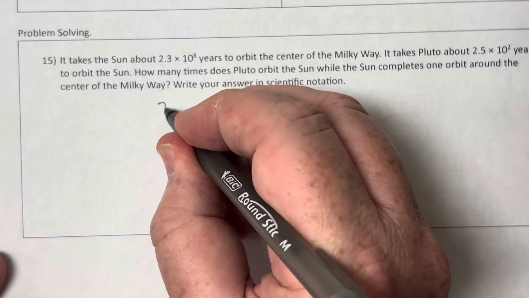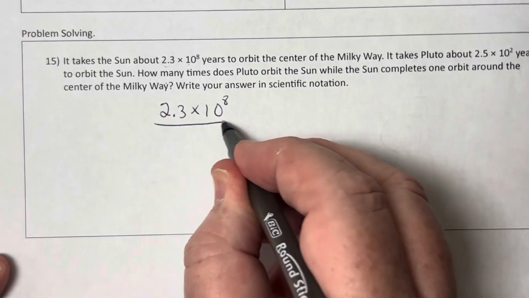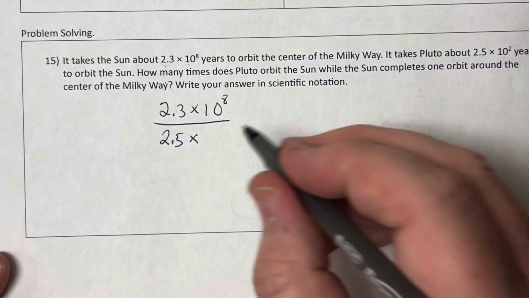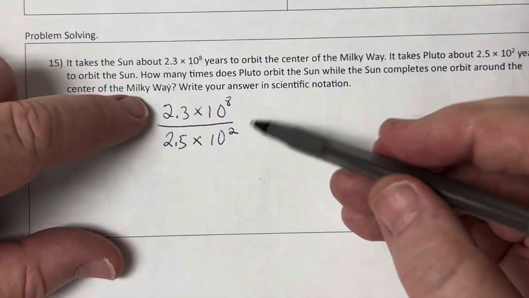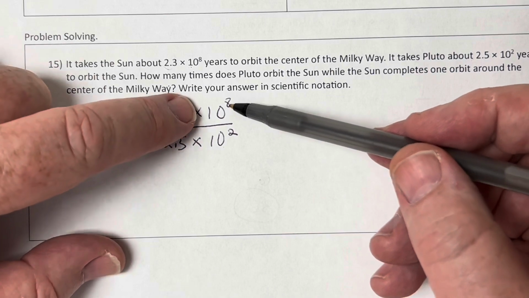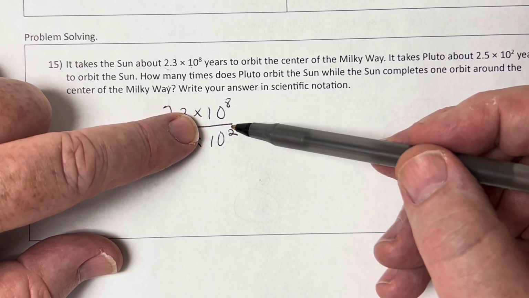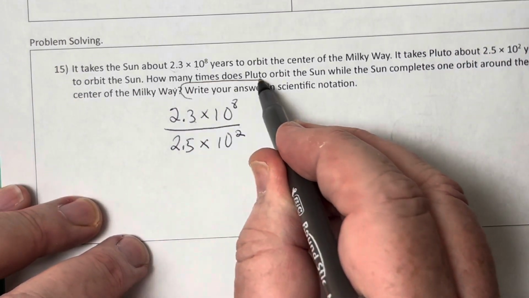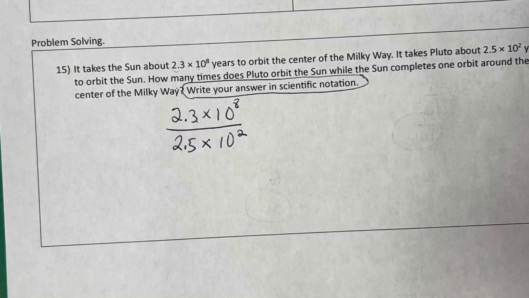So we're going to do 2.3 times 10 to the 8th divided by 2.5 times 10 to the 2nd. Okay, so I'm going to stop there. It is a division problem, so you can divide here, and you can use your properties of exponents when you're dividing and get your answer. Now, they said to write your answer in scientific notation, so be careful with your final answer.